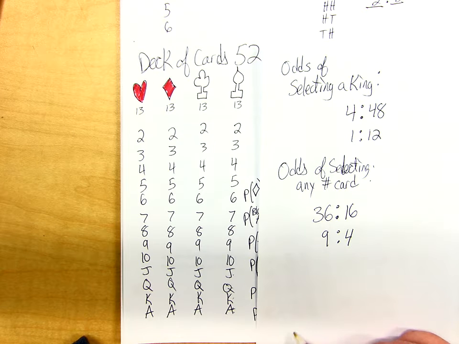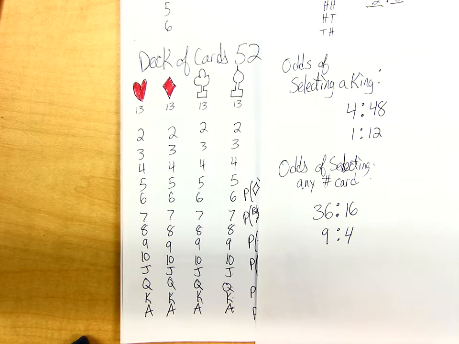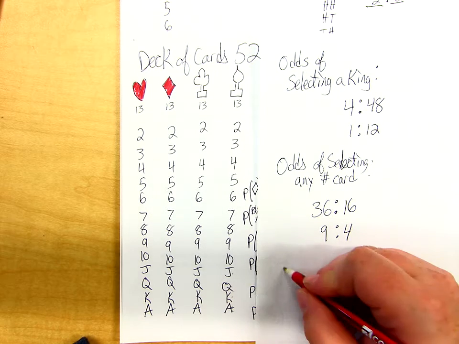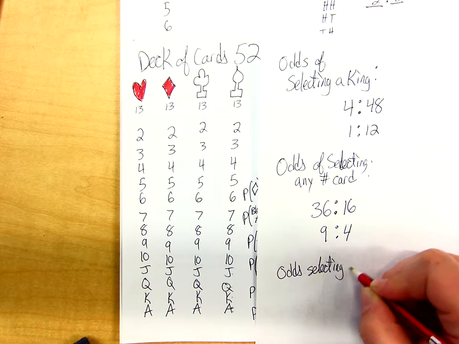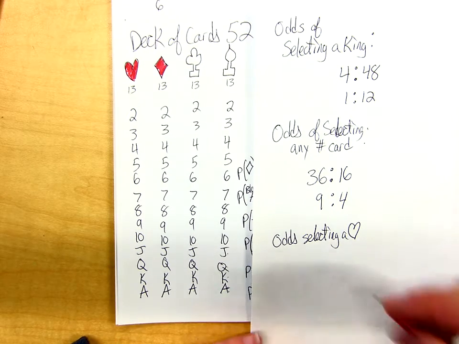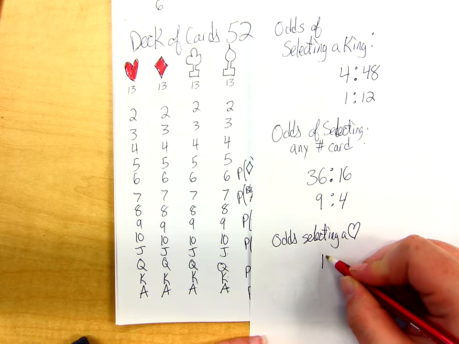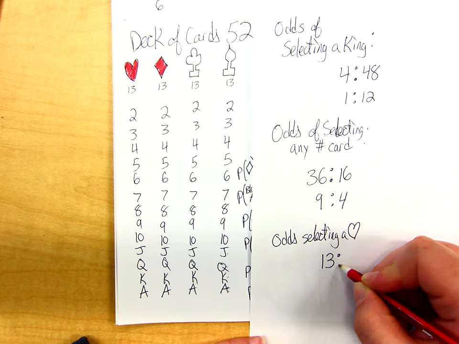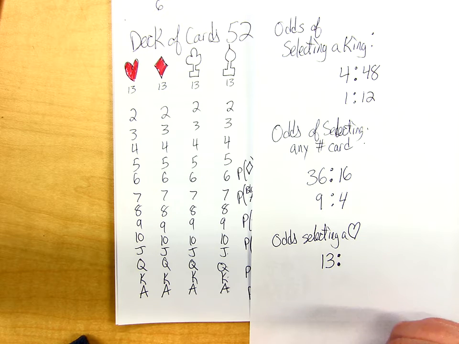Does this make sense, the difference between odds and, well, odds and probability, I meant. Okay, let's try one more with odds and the cards. How about, what are the odds you're going to select a heart? 13. So, Alexa says there's 13 hearts. She's right. But how many non-hearts are there? 39.